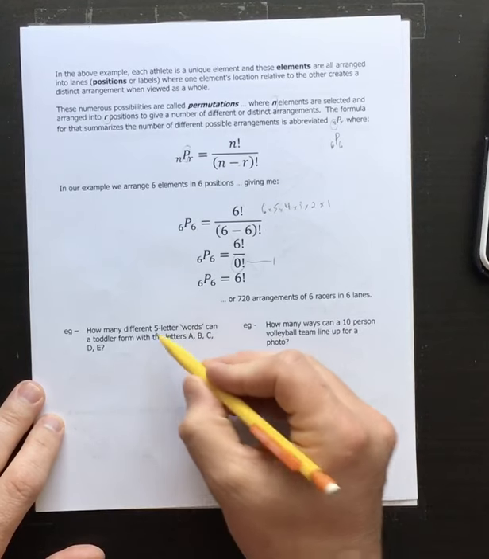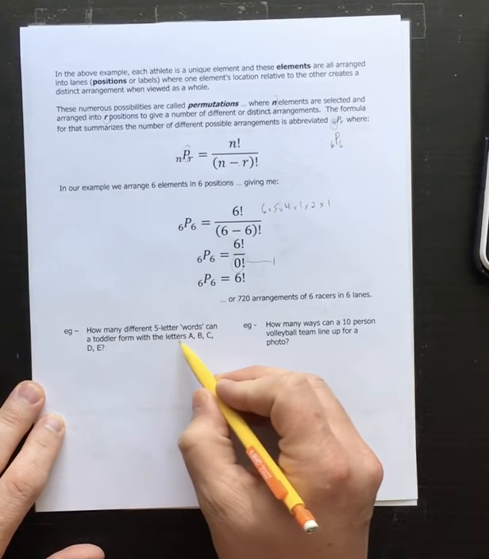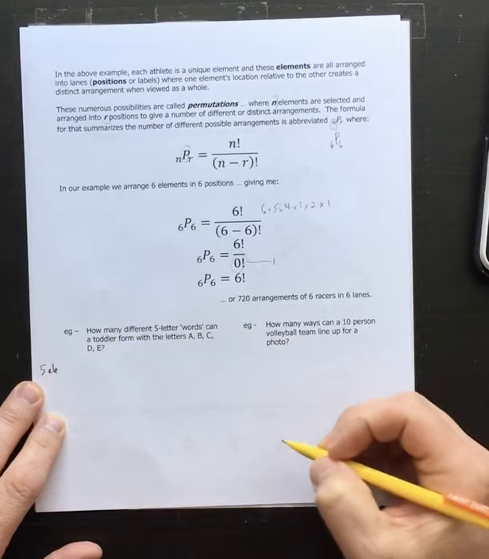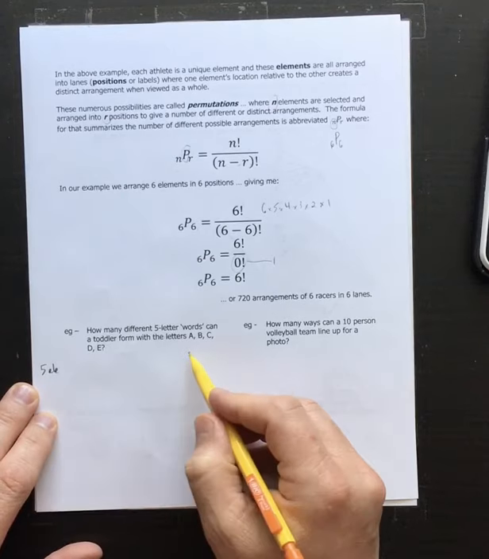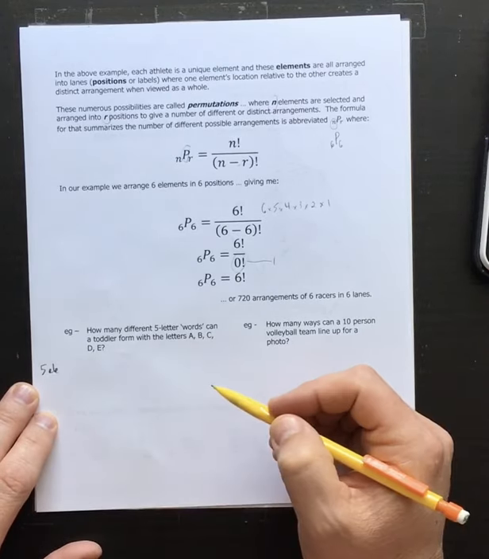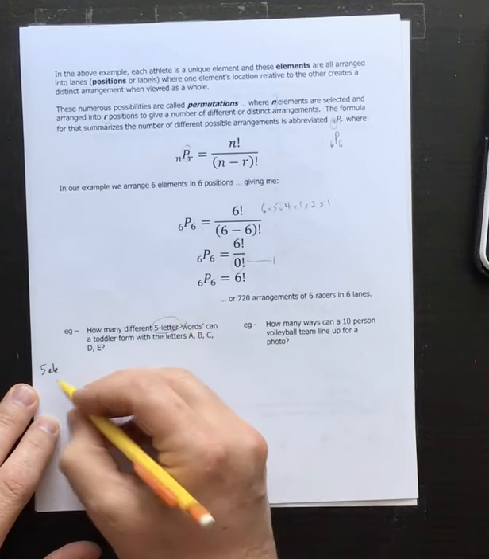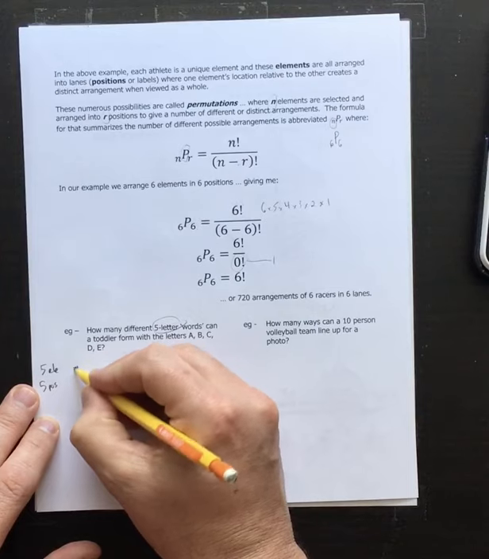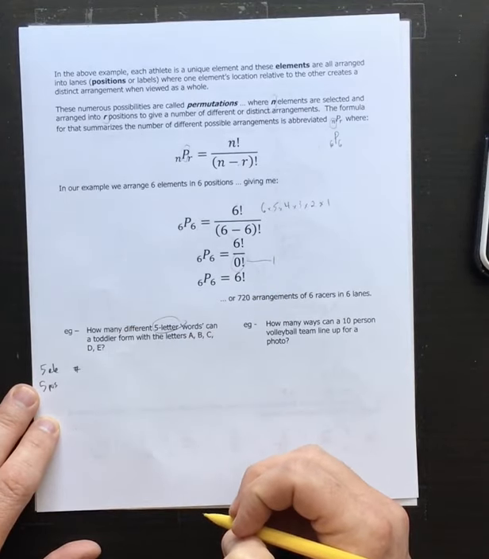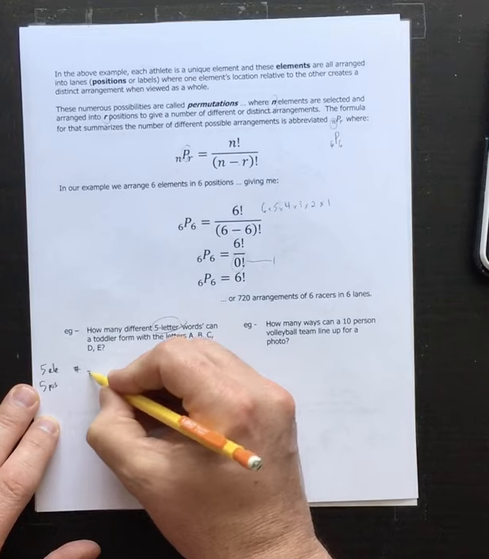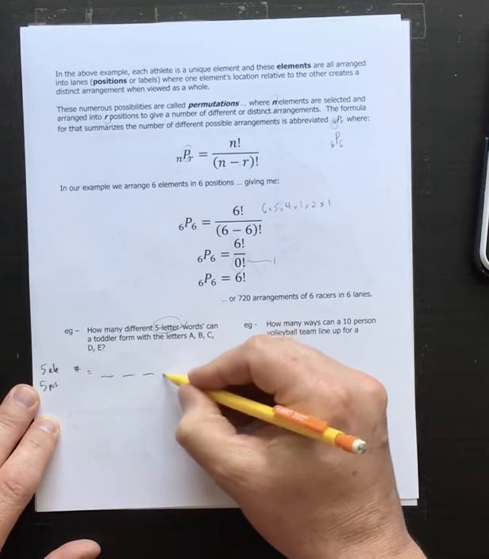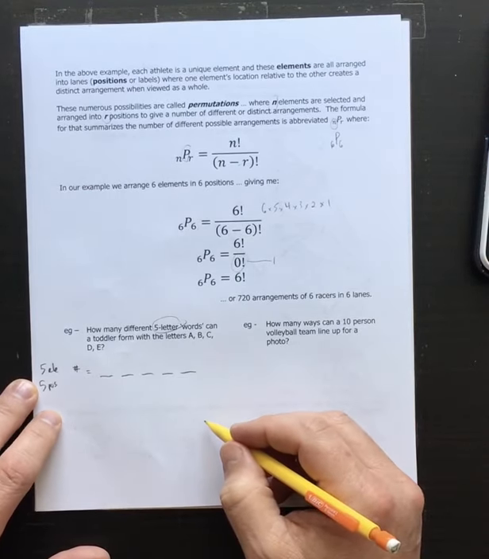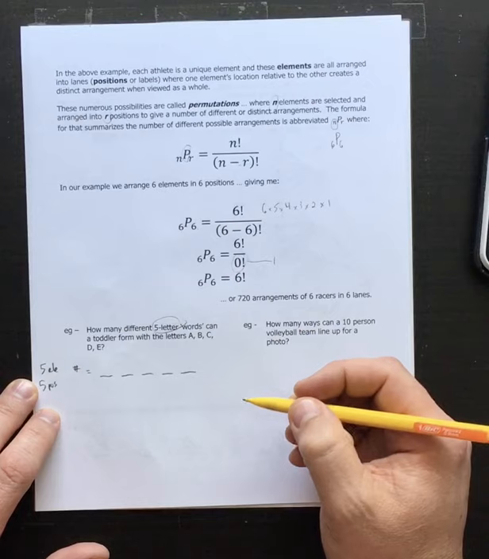So when we look at this, we have 5-letter words with the letters A, B, C, D, E. So first of all, we have 5 elements. I just write ELE for my elements, and that's A, B, C, D, E. So there's 5 different things, and we're going to arrange them into 5-letter words, which means we have 5 positions. I could go straight to the permutation, 5P5, but what I like to do is visually structure something, and it's going to be a really important process for you to do. So I outline the 5 positions that exist, and then I start filling the positions with the elements that I have.